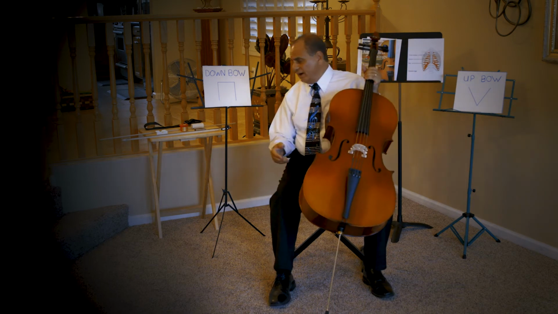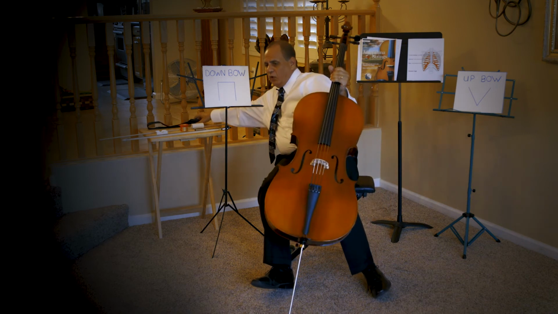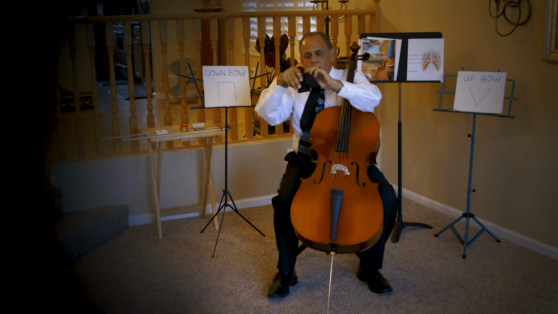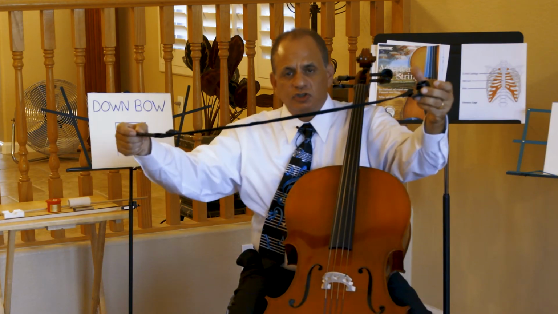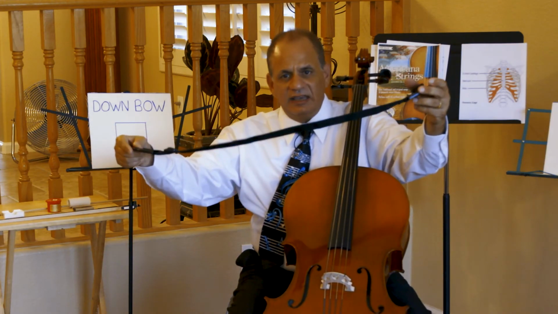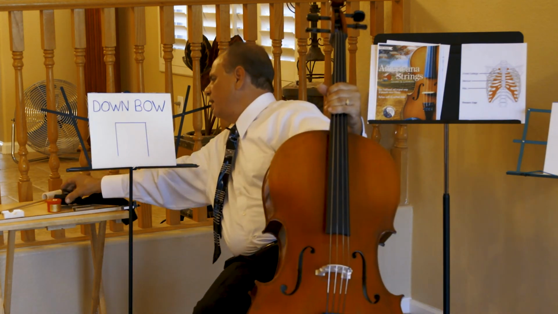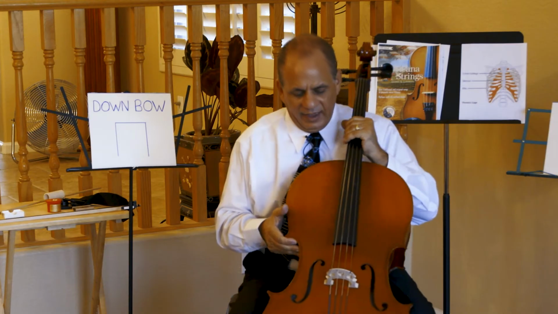Now, if you're on a tile floor, your end pin may slip, so you might want to use a cello strap like this to keep your end pin from sliding. If you're on a carpet, of course, you won't need that.